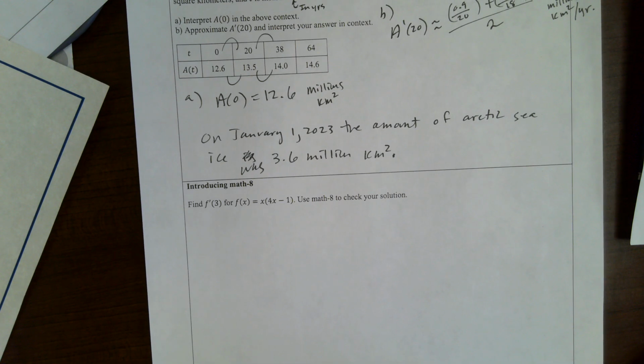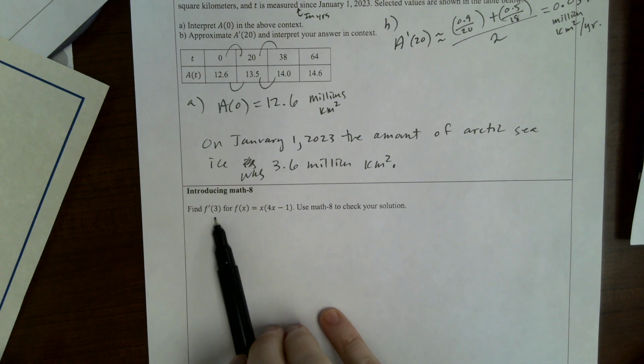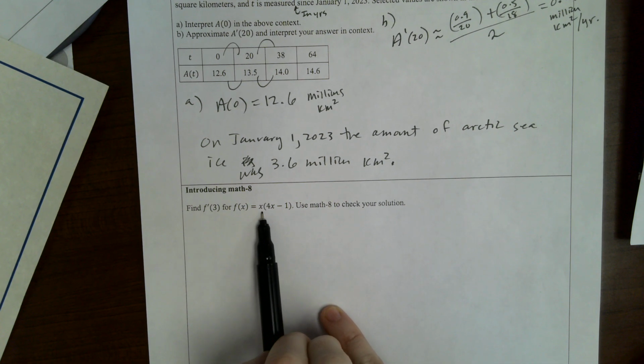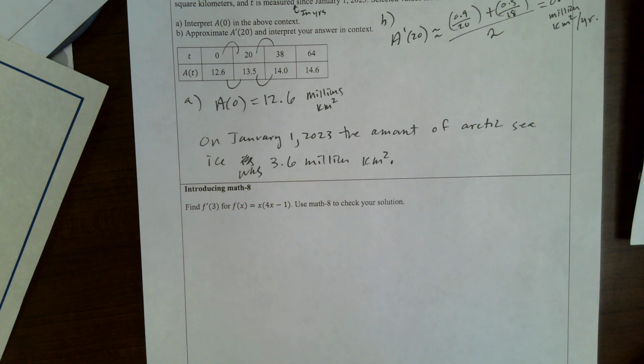So, okay, introducing Math 8, you're going to love this. So find f prime of 3 for f of x equals this. Use Math 8 to check your solution. So I'll show you Math 8 at the end of this problem, but first we'll do it by hand.